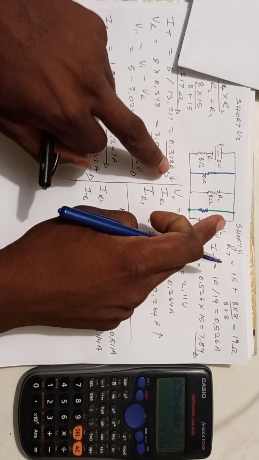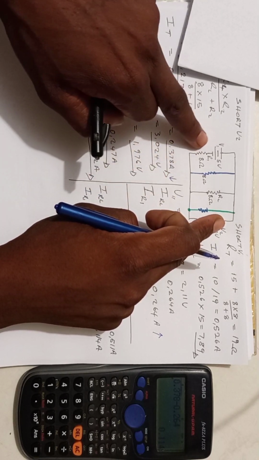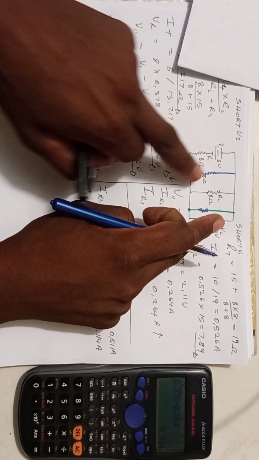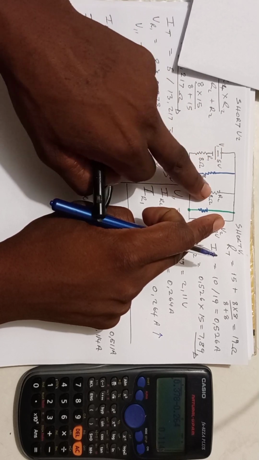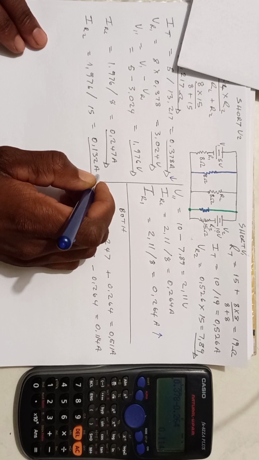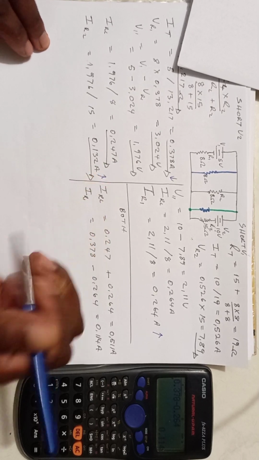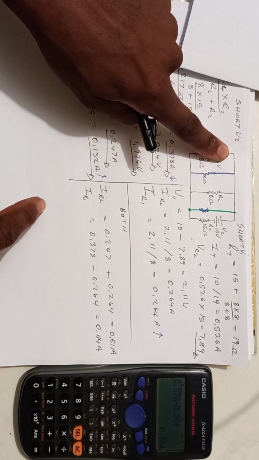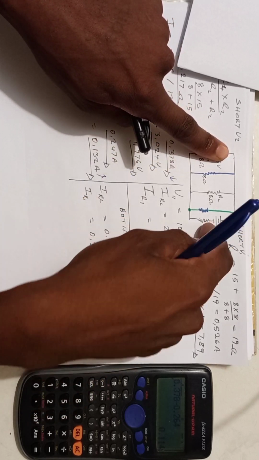When we shorted here, what was happening to that resistor? Current goes this direction up, so our current was going up. When we shorted this cell, what was happening across R2?